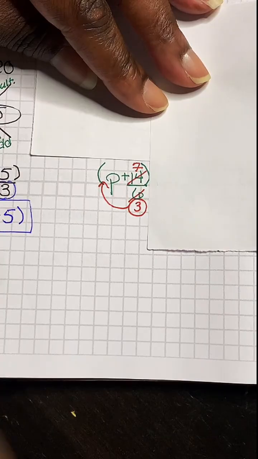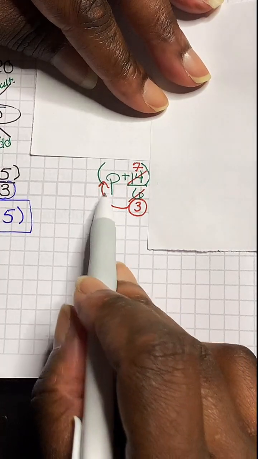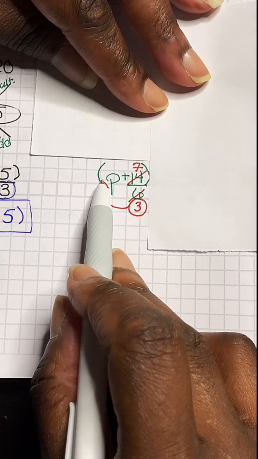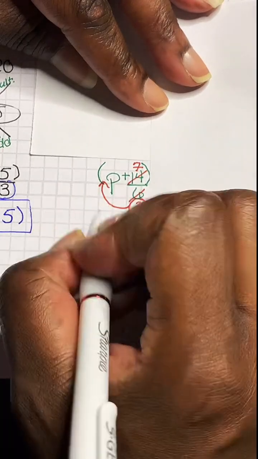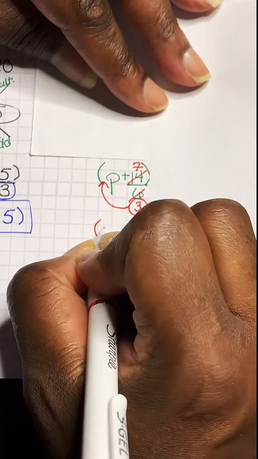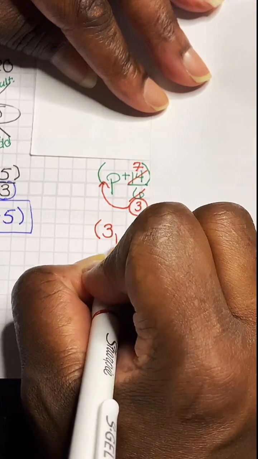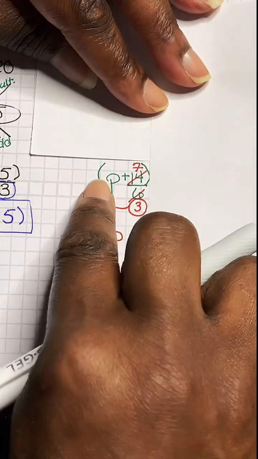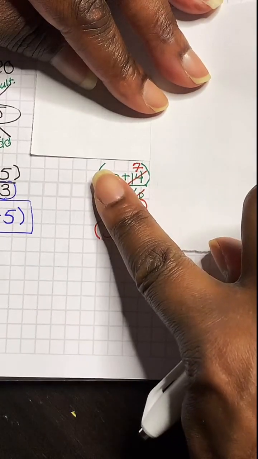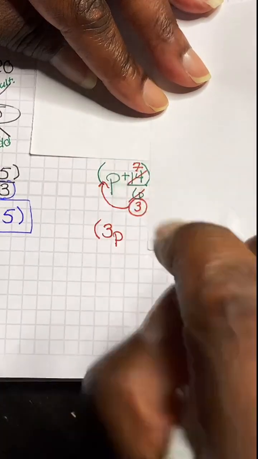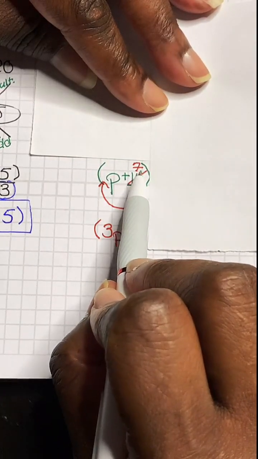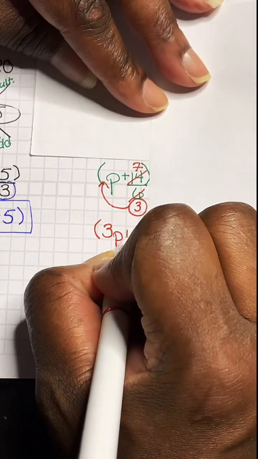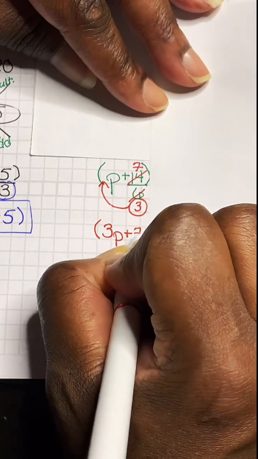All right. So since this 3 is going to go and slide up in front of the P, that means this parenthesis is going to be 3P. And once we brought that 3 up to the P, what's left? Our plus 7. So we write plus 7.